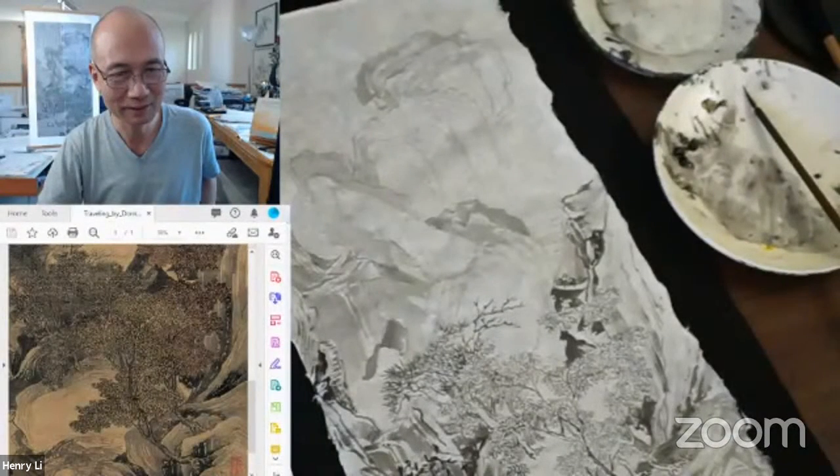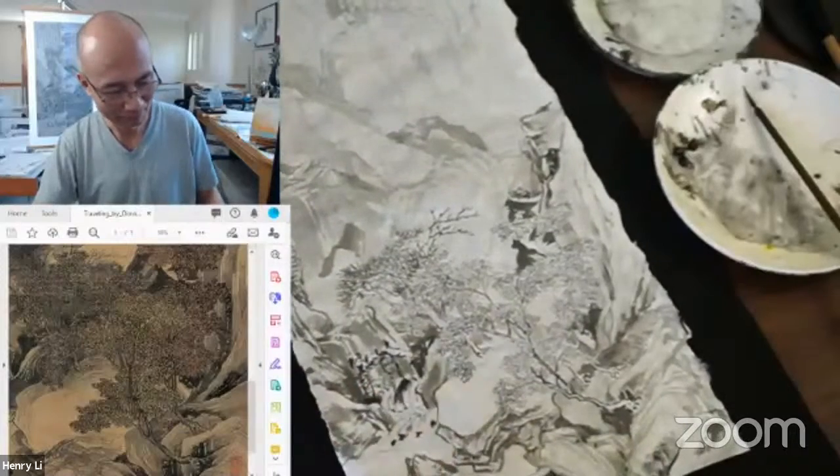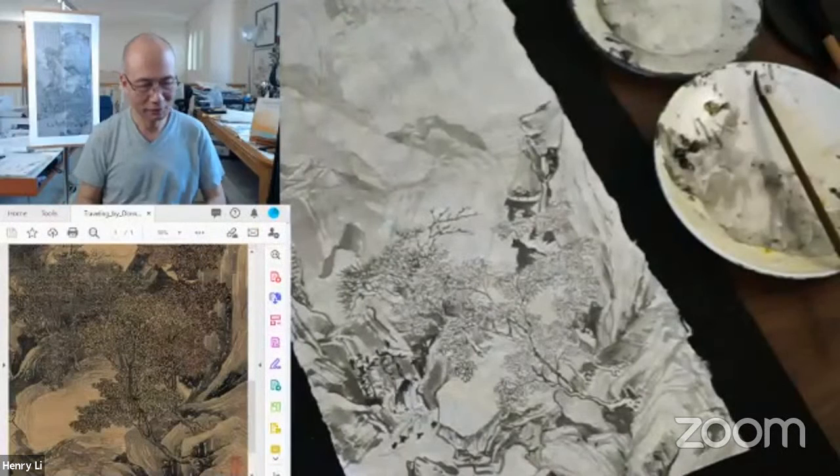Hi, Henry, I still have a question. Yeah, go ahead. Okay, the mount, right? I tried the mount, but if I use a protecting paper, it seems I still couldn't get the bubbles out. If I don't use a protecting paper, the ink sometimes leaks and gets my painting dirty. Okay, you mean dry mounting? Yeah.